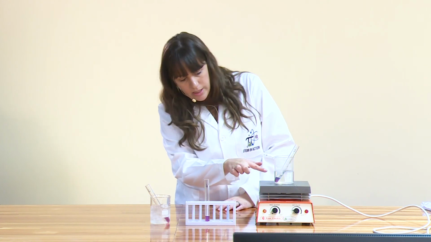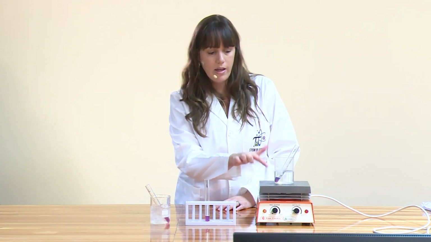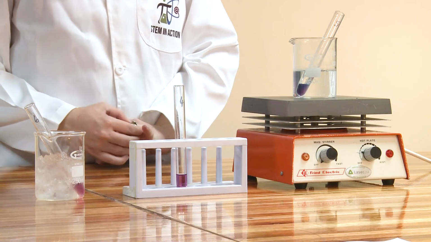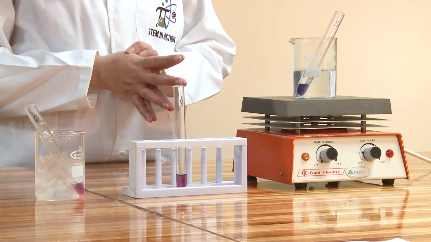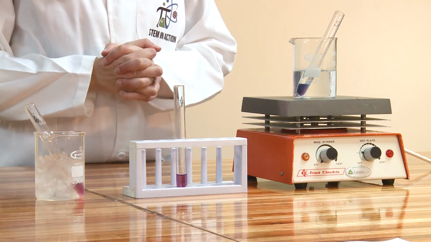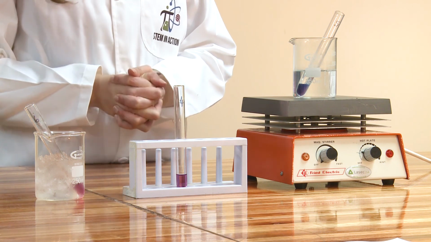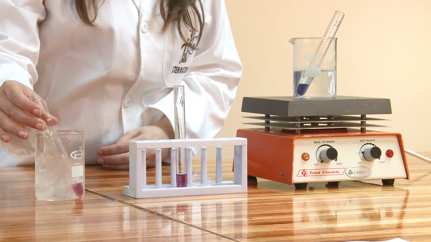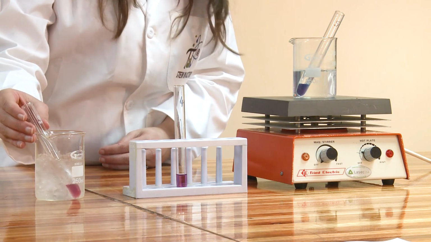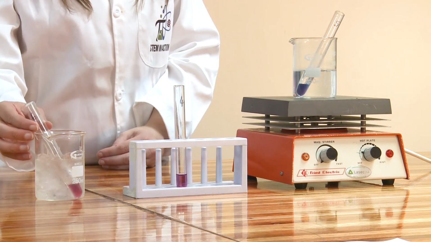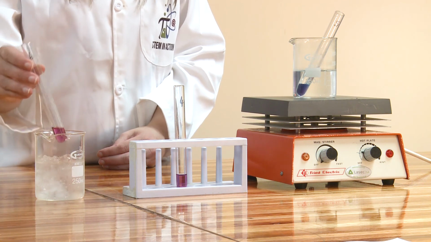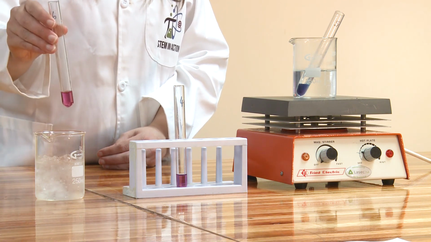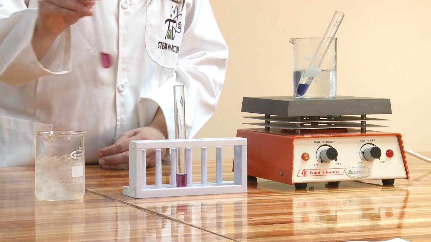If we have a look, we can already see more of a blue color forming in our hot bath, which tells me that the equilibrium is shifting to the products, and so the endothermic reaction is being favored. If I have a look over here in my ice bath, I can also see there's definitely more of a pink color forming, and so that means that our reverse reaction is being favored, which is the exothermic reaction.